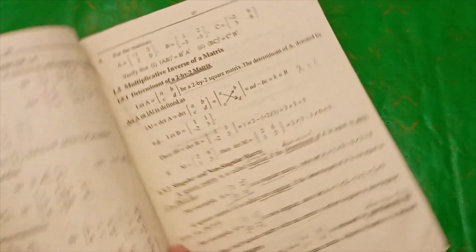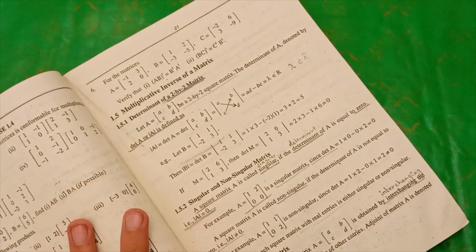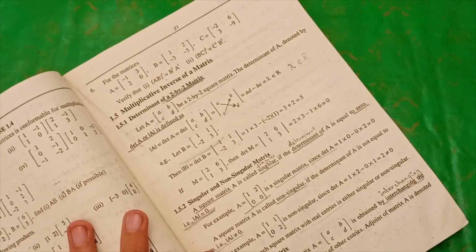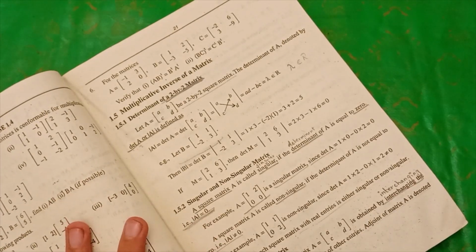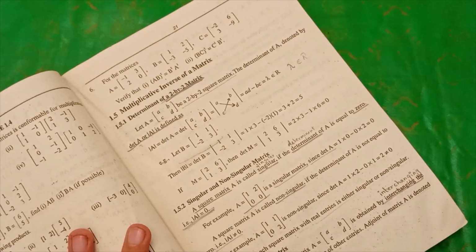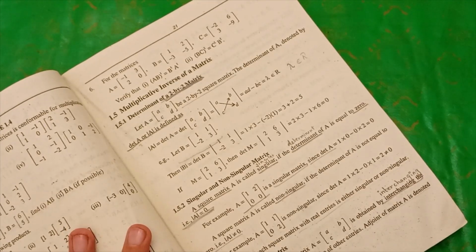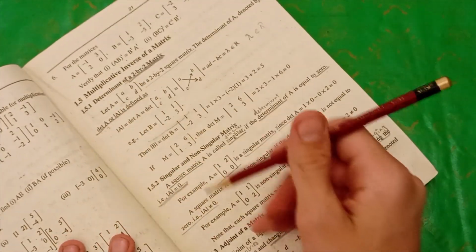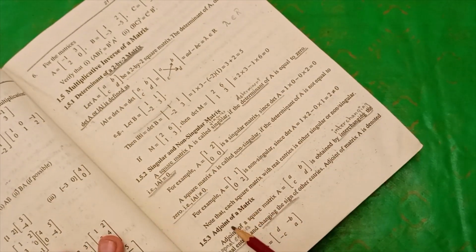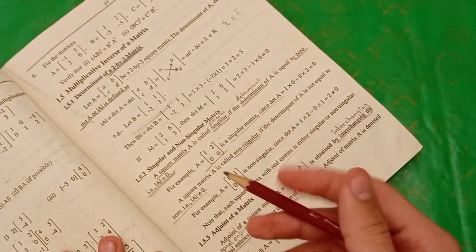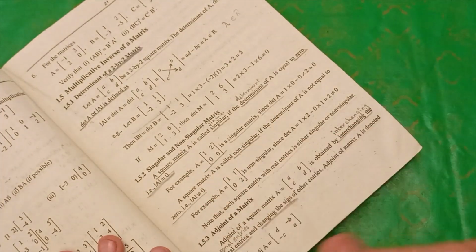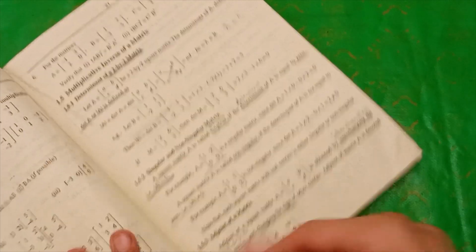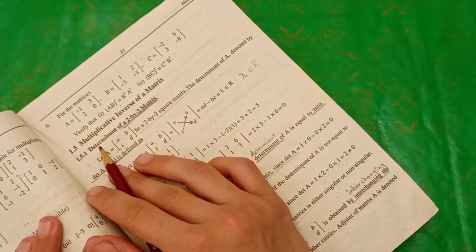Going to explain the topic of multiplicative inverse of a matrix. Before moving towards multiplicative inverse of a matrix, we should know what the determinant of a 2 by 2 matrix is and what an adjoint of a matrix is. Also we should know about singular and non-singular matrices. So first of all, let's move on towards the determinant of a 2 by 2 matrix.